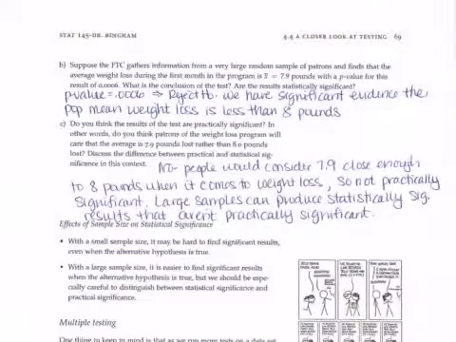Suppose that they gathered information from a really large sample of people on this program and find that the weight loss during the first month is 7.9 pounds, and that 7.9 pounds yields a p-value of 0.0006. What would be the conclusion, and are the results statistically significant? Okay, so what would we do?